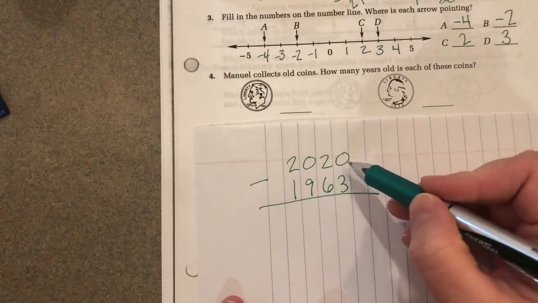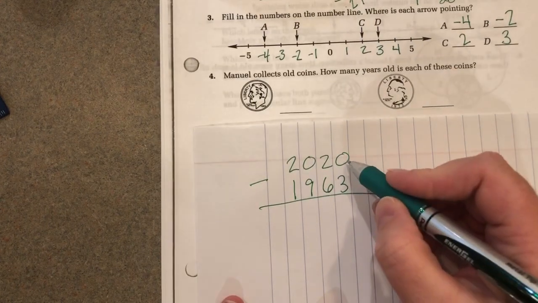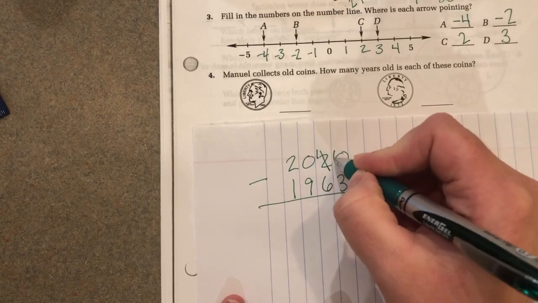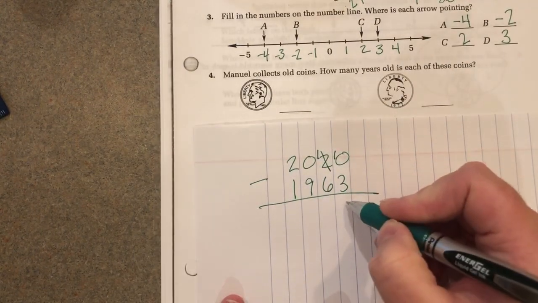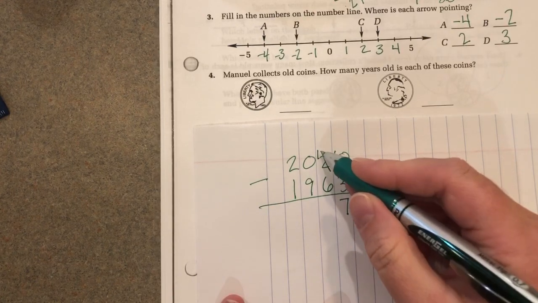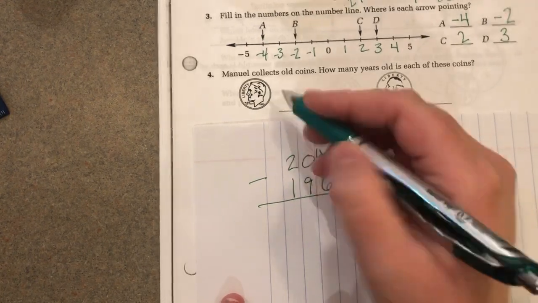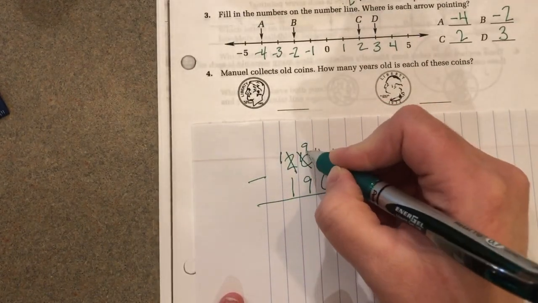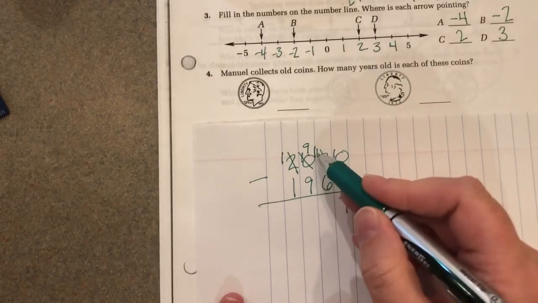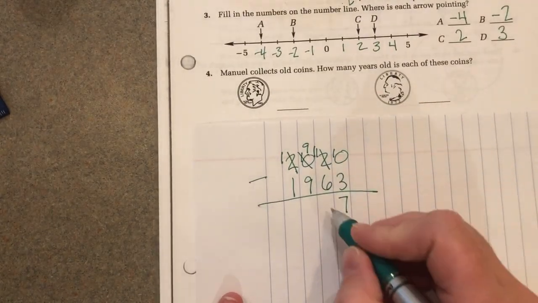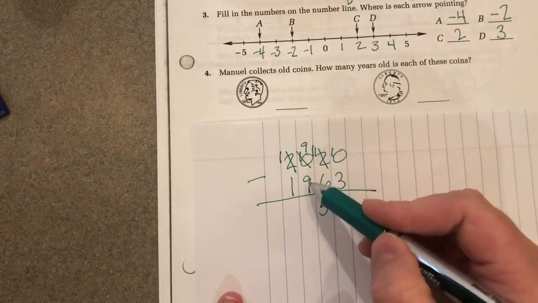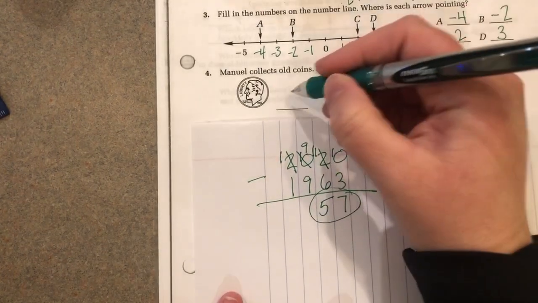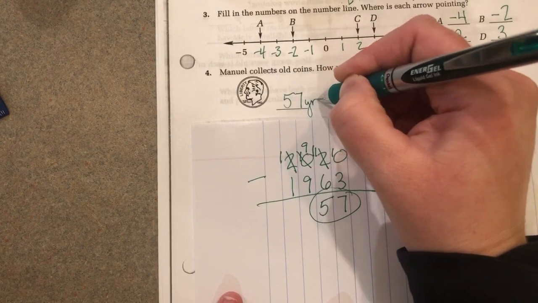1963. The year now is 2020, so we need to do some borrowing. So, go to the neighbor, borrow 1, bring it back home. 10 minus 3 is 7. Bigger bottom, gotta borrow again. Can't go to this neighbor, gotta go to this one. Borrow 1, give it to the neighbor. Borrow 1, give it to the neighbor. So we have 11, take away 6 here. That's 5. 9, take away 9 is 0. 1, take away 1 is 0. So that coin is 57 years old.